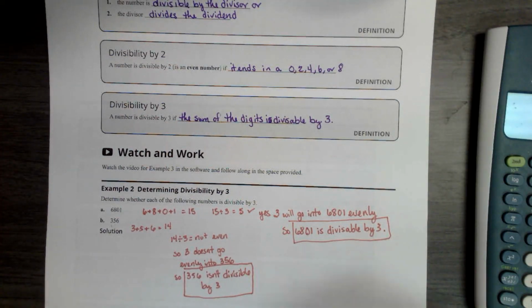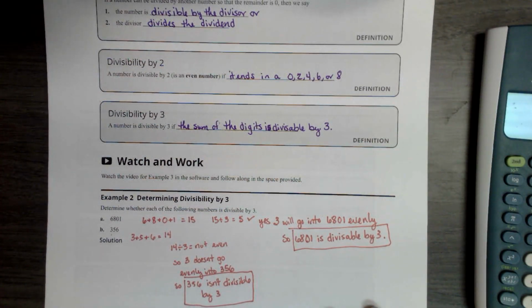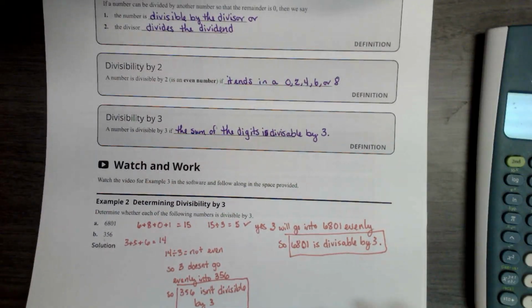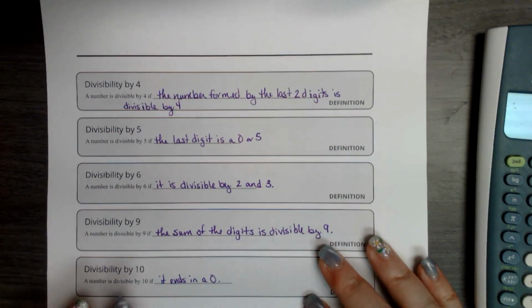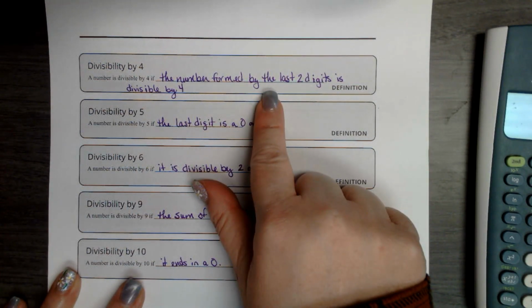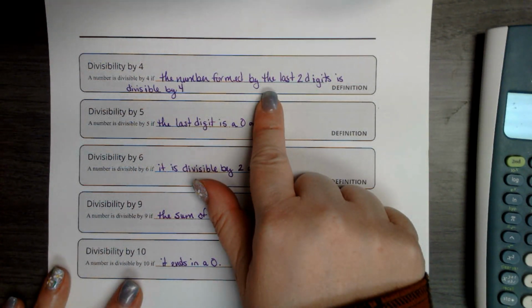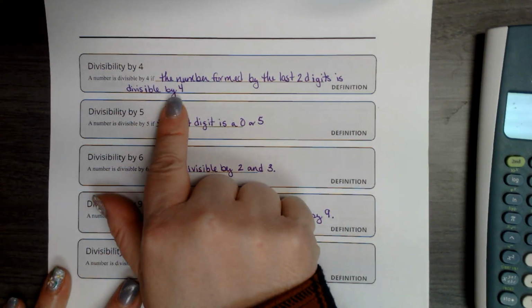Those are just 2 divisibility rules that you need to know. But wait, there are more. There's divisibility by 4. The number formed by the last 2 digits is divisible by 4.